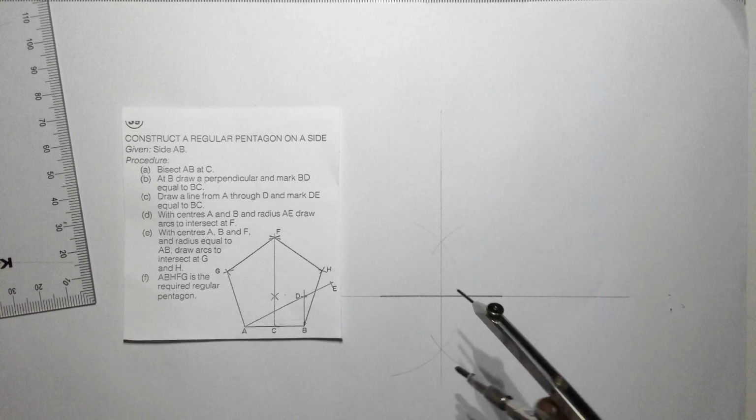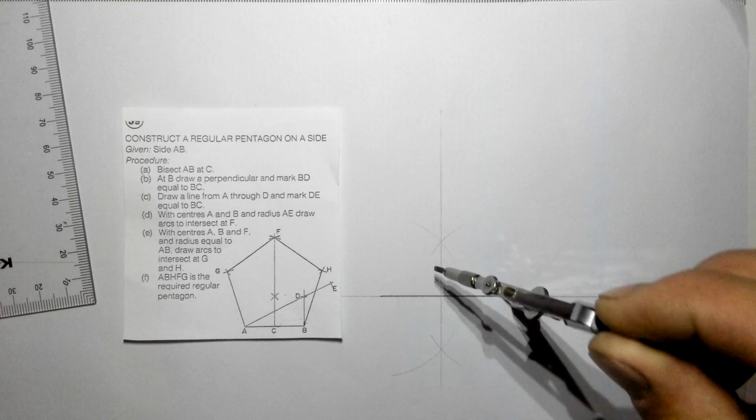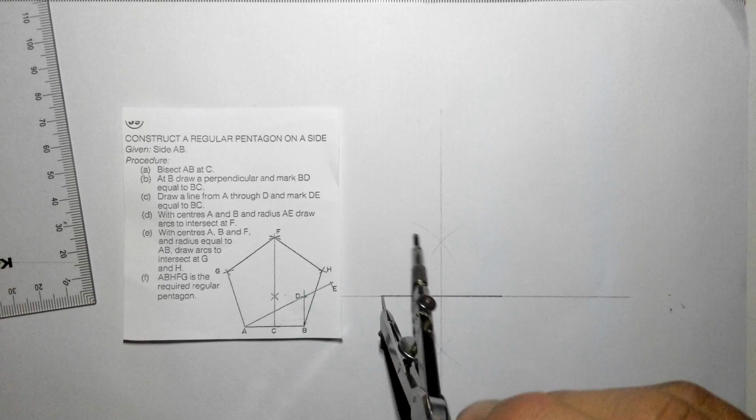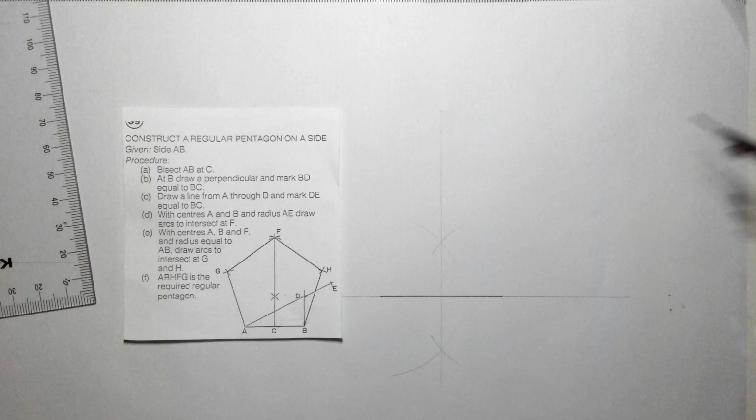I did that by going on one end, going over halfway, swinging above and below, switching it around to the other end, swinging above and below, and through the intersections to create that perpendicular line.